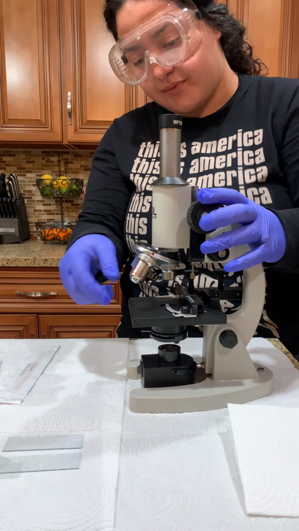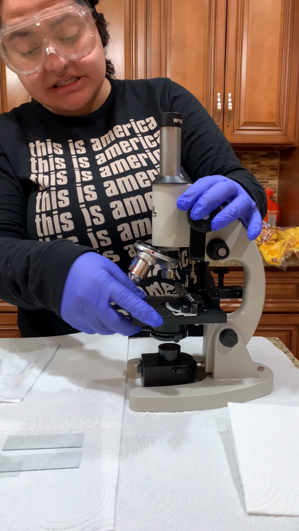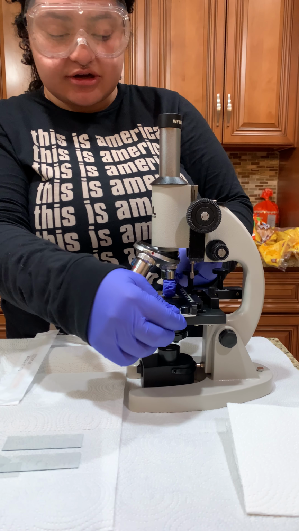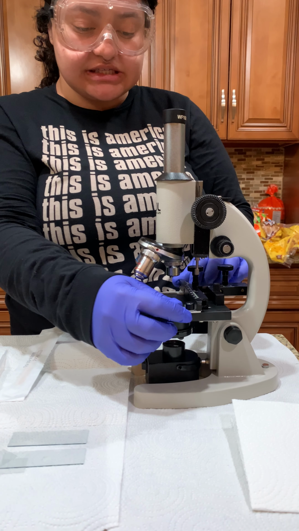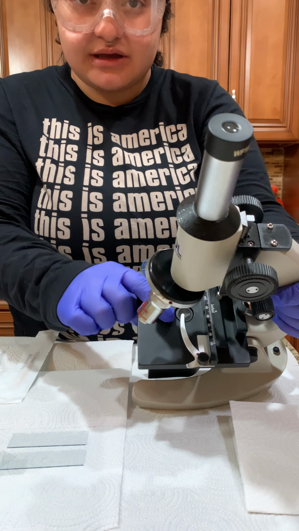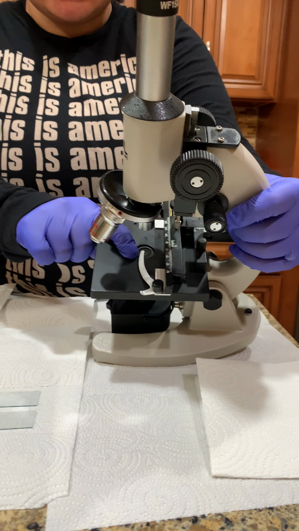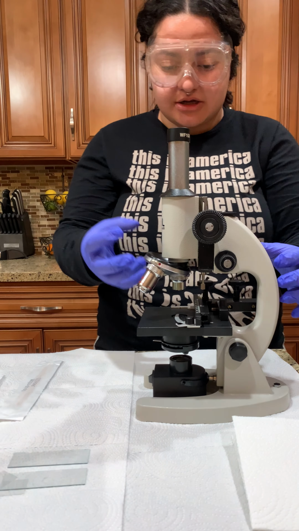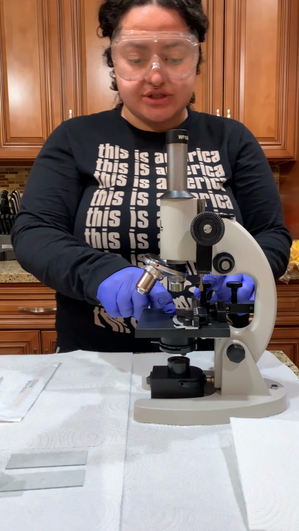And then right here, this black part is the stage. That's where we put our slides on. These 2 metal things are the slide clips, which will hold the slide into place. Right here in the middle, I'm not sure if you can really see it, that's a condenser lens. It's at the bottom of the slide to show the slide on top for us to fully see the cells in between it.